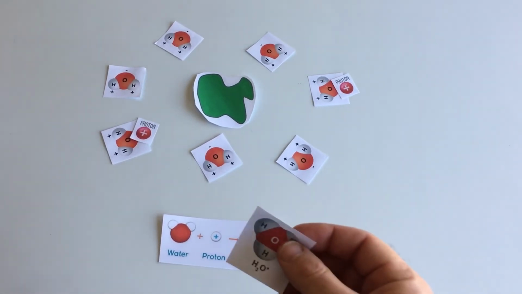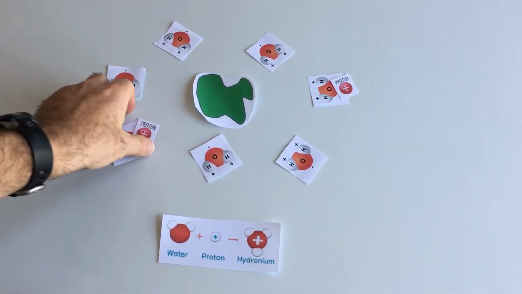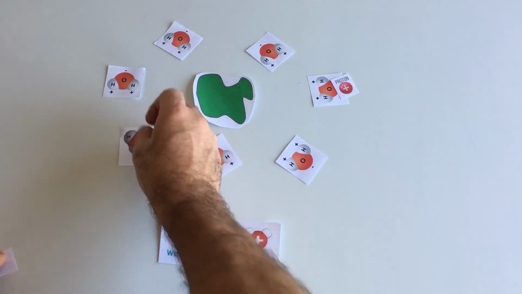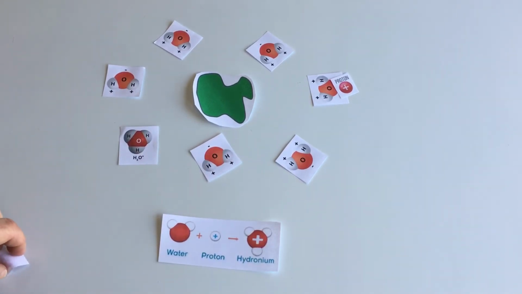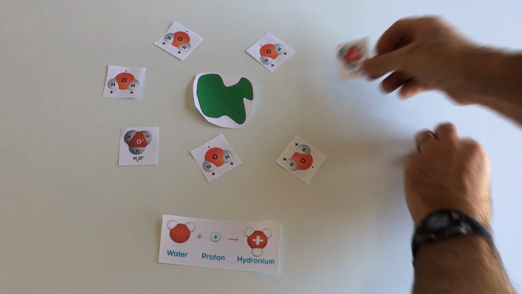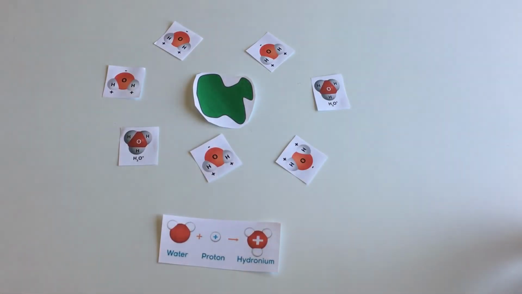Then every time a proton sticks to a water, it's no longer H2O, it's now H3O plus. It's now a hydronium ion. There's another one here where it donated a proton, water took it, and it's now a hydronium ion.